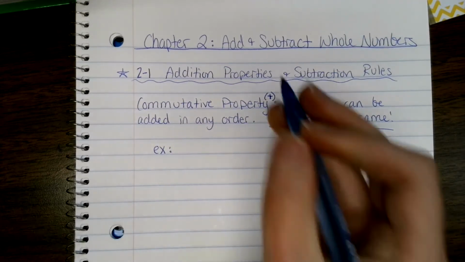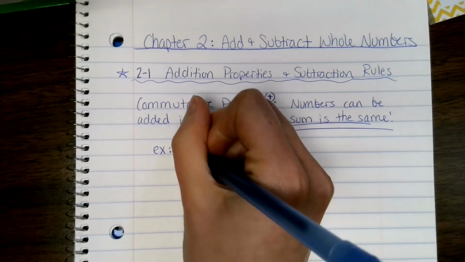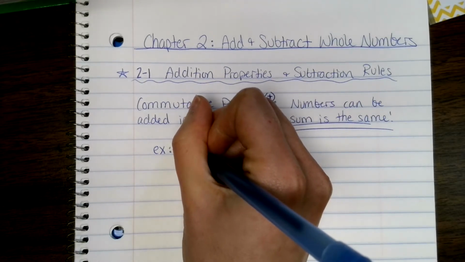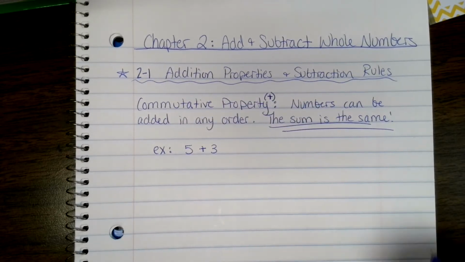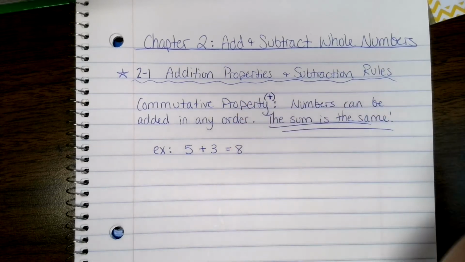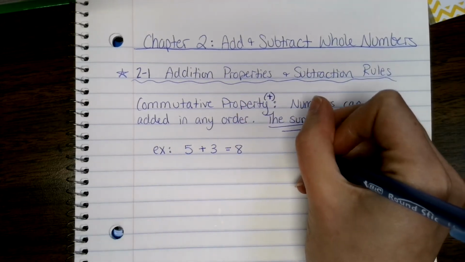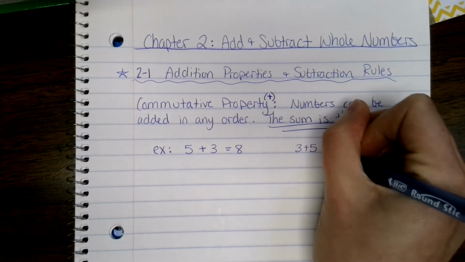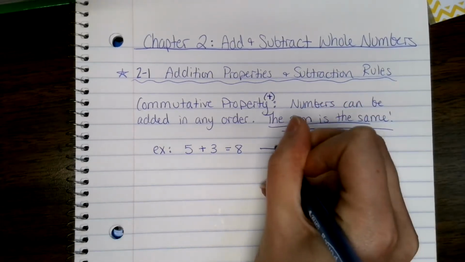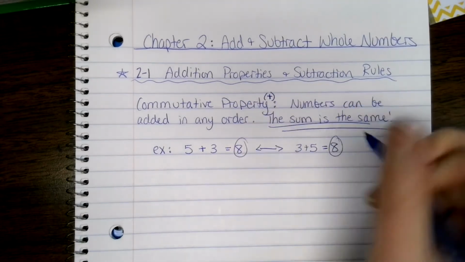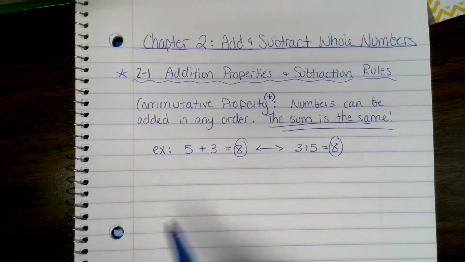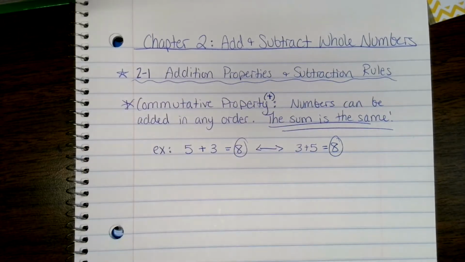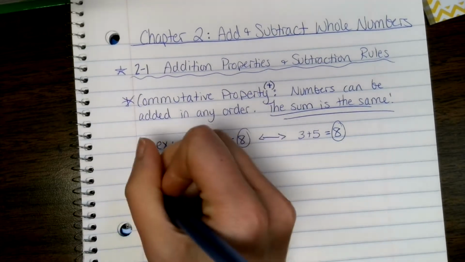For example, though, let's write down an example of what this might look like. So the commutative property, we could do, let's do an easy example. Let's do 5 plus 3. Okay, 5 plus 3 equals 8. But if I want to have the smaller number first, I could say 3 plus 5. And no matter which order I have this in, my answer is always going to be 8. So whether I do 5 and add 3 to 5, or whether I start with 3 and add 5 to 3, my answer is 8. So that is the commutative property. Okay, the associative property is next.